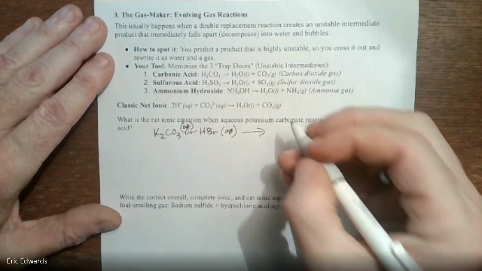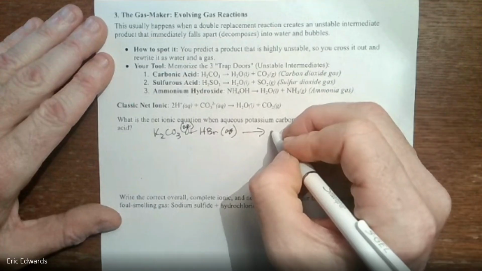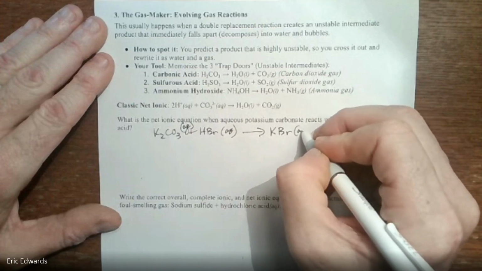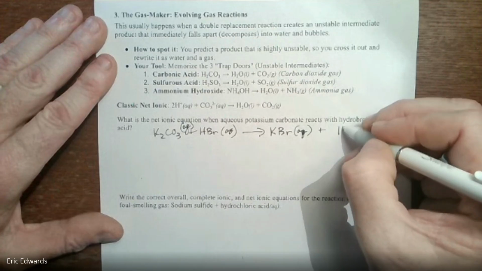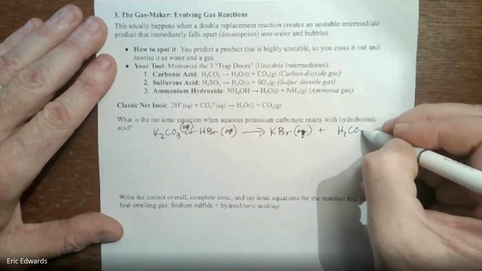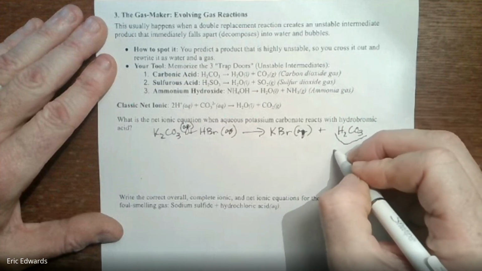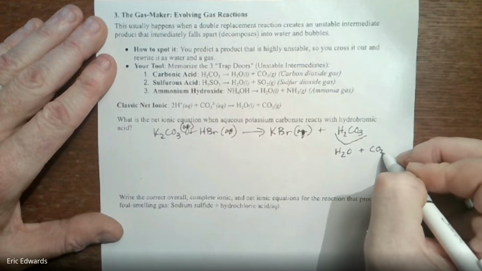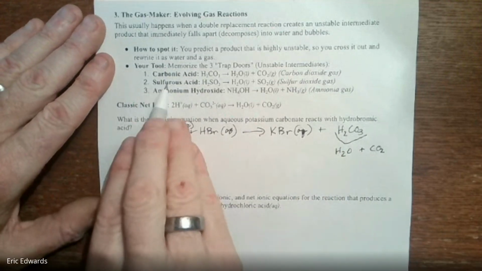From this, I would typically get KBr aqueous plus H2CO3. But this immediately decomposes into H2O plus CO2. So you're looking at your products as one of these three things.